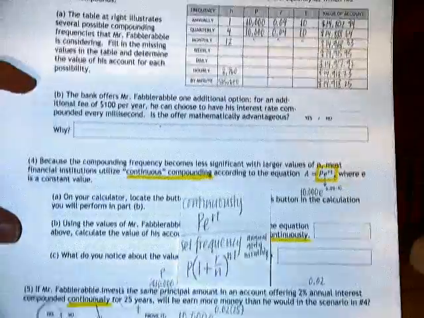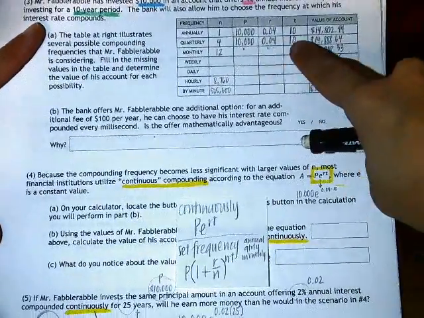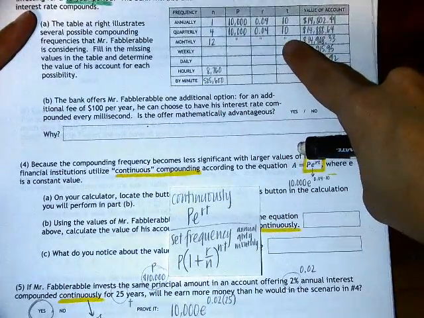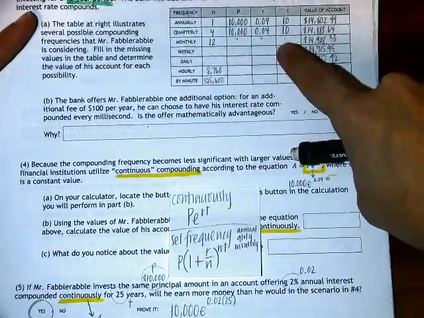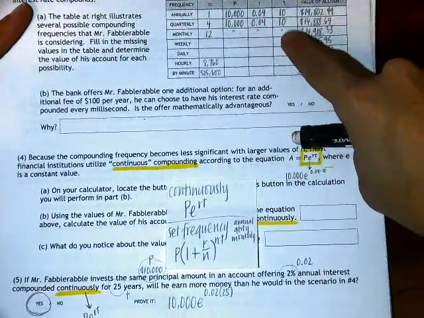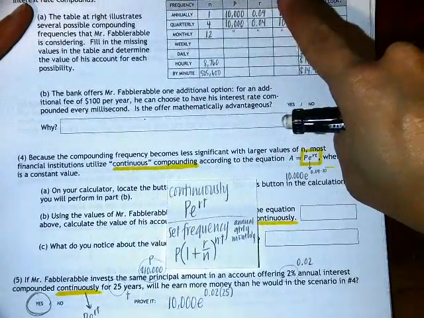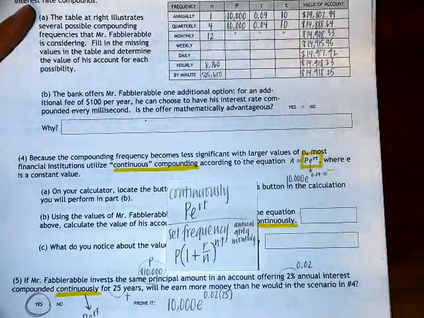Compare that to the table. In question number 3, he had a better interest rate, 4%, but he was only going for 10 years. So you might remember in the previous lesson where I mentioned that the biggest kicker with these problems is time. The longer you let your money compound, the more you're going to end up getting. Time is the biggest variable in these problems. It's a bigger variable than any of these other ones. It makes the biggest difference mathematically.